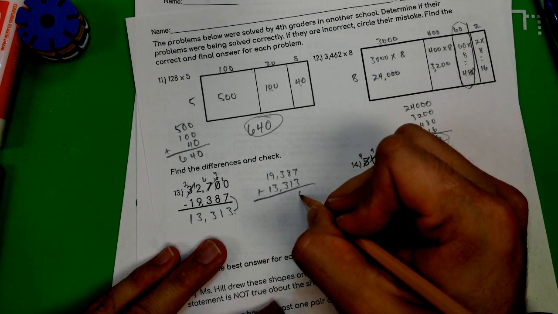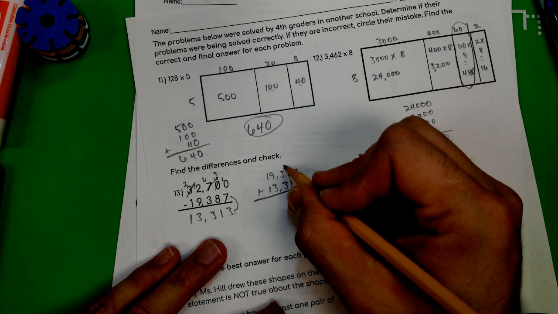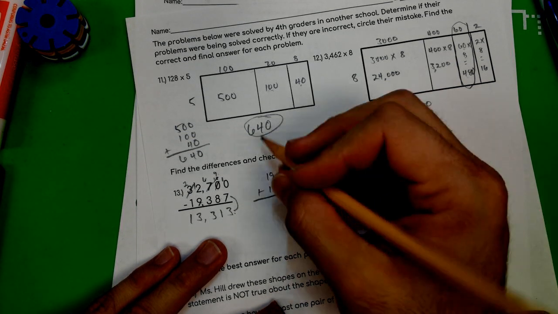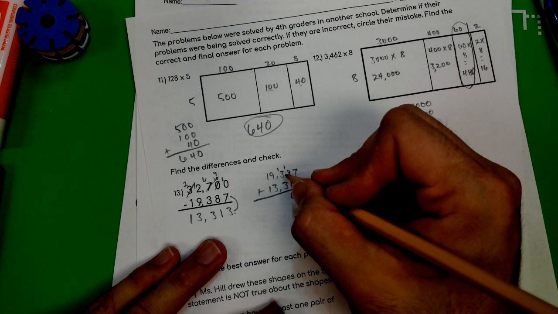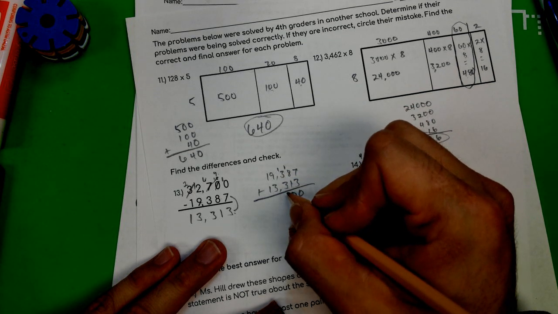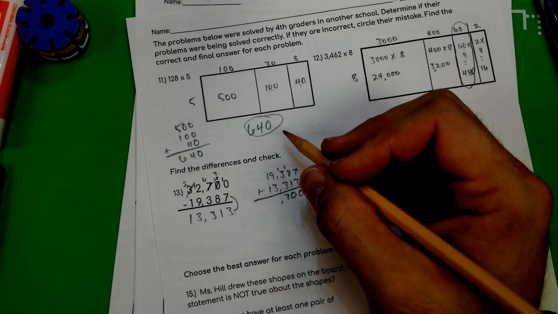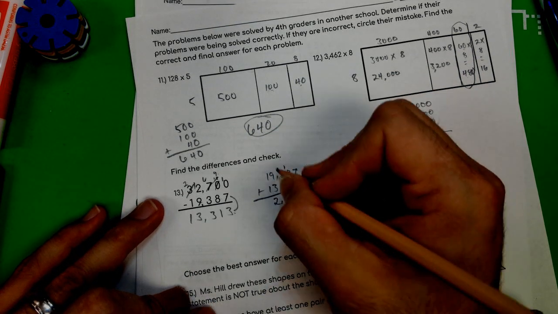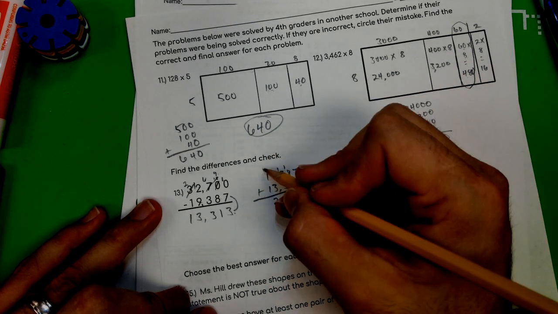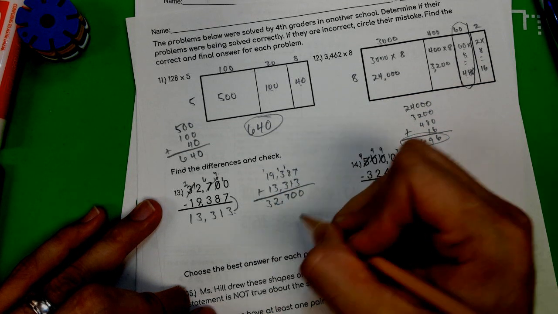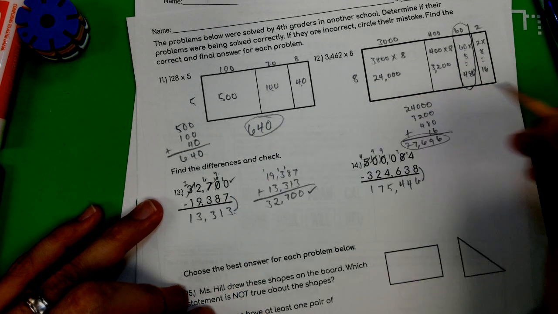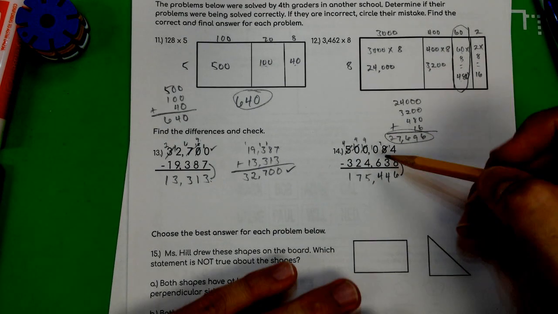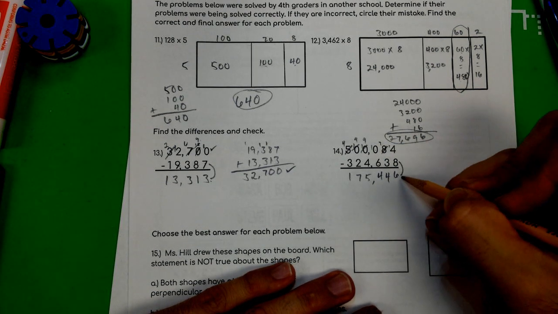7 plus 3 makes 10. Regroup that. 10, 80, and 10 make 100. Regroup the 100. 100, 300, and 300 make 700. Doing well so far. 9,000 and 3,000 make 12,000. Regroup the 10,000. 10, 10, and 10 make 30. Okay? Same thing, it checks out. Same process over here for number 14. Add both of these numbers together.